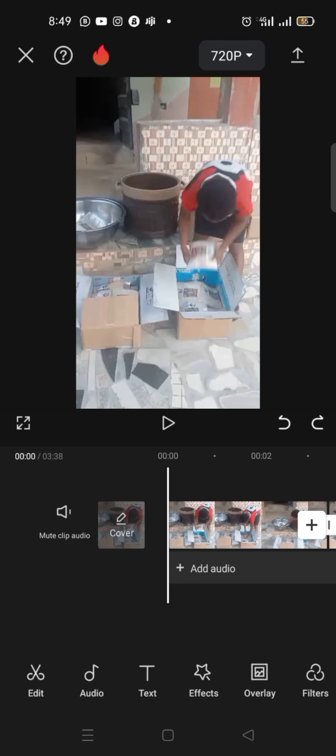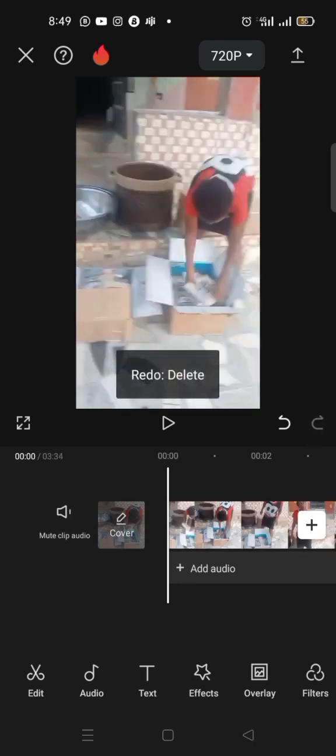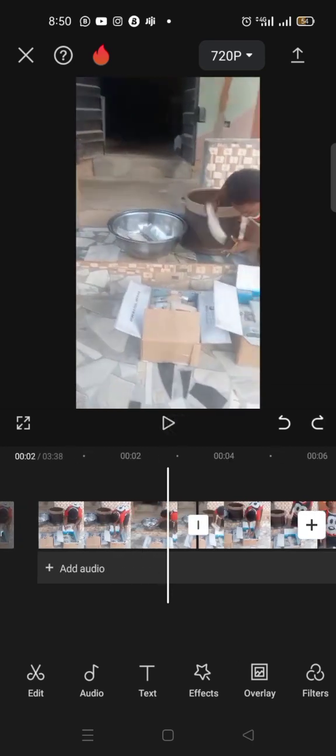When you make a mistake and you don't know where you are going again, please come here and click undo. That is, whatever you have done, you undo it. And it's very important you understand this undo and redo. Alright, this is redo. Alright, what did I do? I deleted it. So I have splitted it and I have deleted it. So that one is called cutting. That means you have cut out that one.